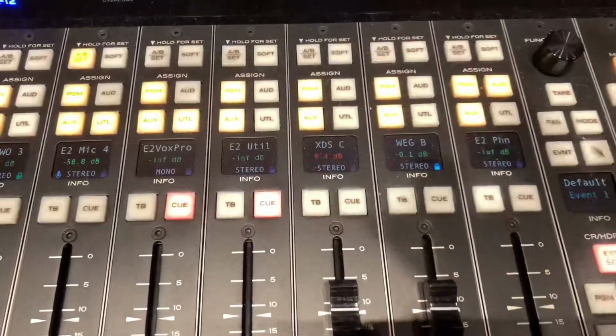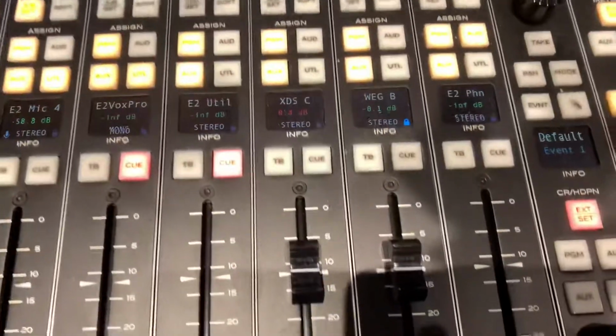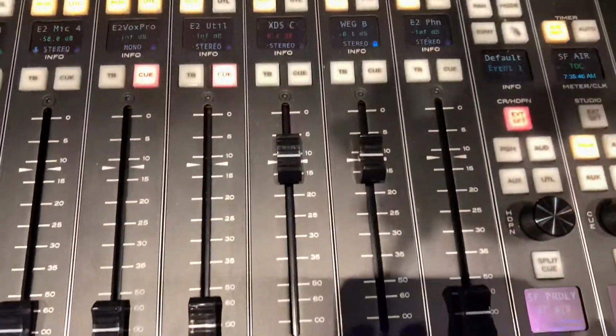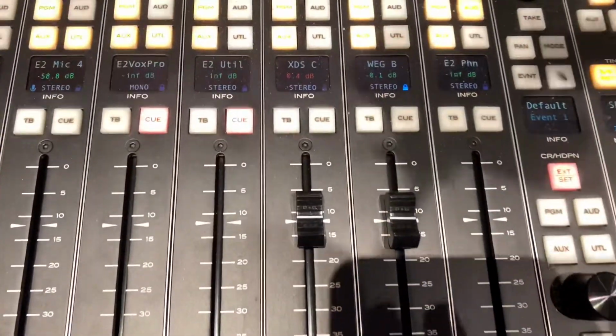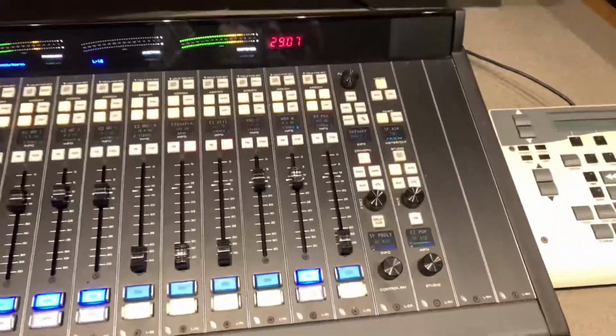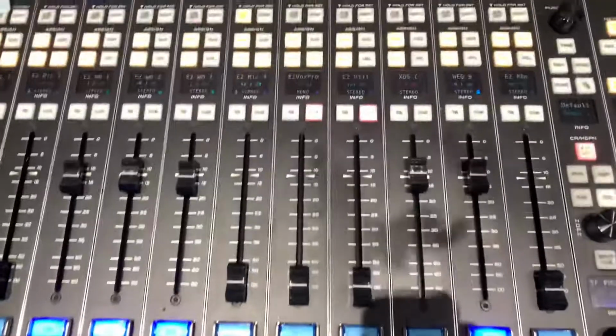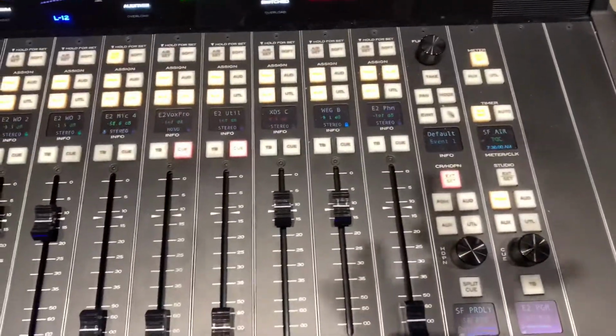Next to that is XDS. Now this could be changed into multiple things, but I know for certain that this is one that you can use to play your CDs. The old school way, we did have to do that one time before. We had to play a CD, which we put in over here. But, you know, you can change it to multiple things.